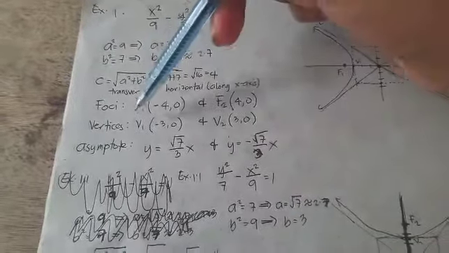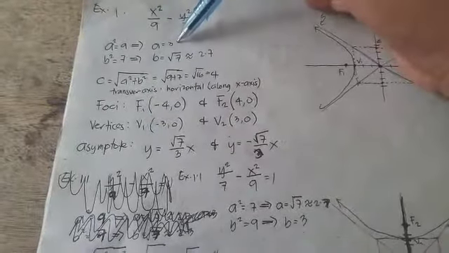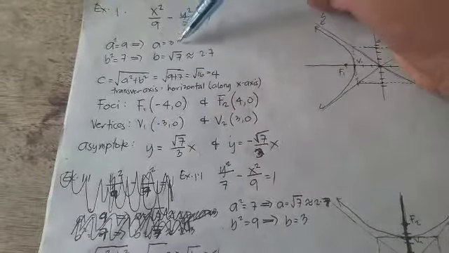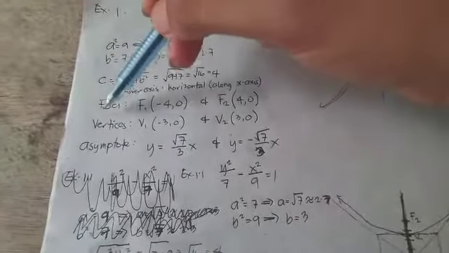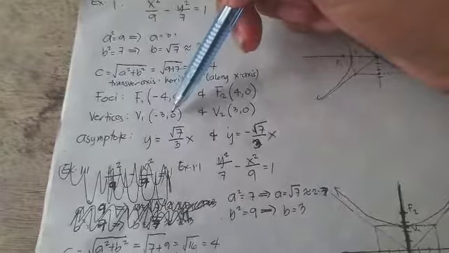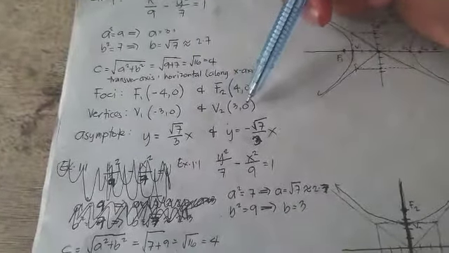The same goes for the vertices. The value of A here is 3. So that is the distance from the center to its vertex. So we have 2 vertices, negative 3, 0, and 3, 0.